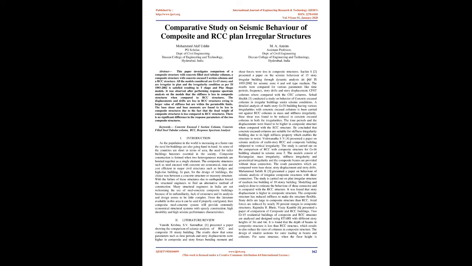It was observed after performing response spectrum analysis on the models that the stiffness is less in composite structures when compared to RCC structures. The displacements and drifts are less in RCC structures owing to the larger value of stiffness, but are within the permissible limits. The base shear and base moments are found to be less in composite structures due to the fact that the dead weight of composite structures is less compared to RCC structures. There is no significant difference in the response parameters of the two composite structures. Keywords: concrete encased steel section column, concrete filled steel tubular column, RCC, response spectrum analysis.